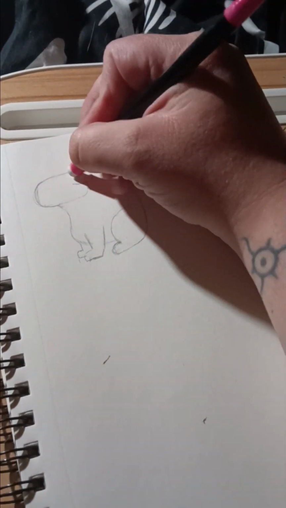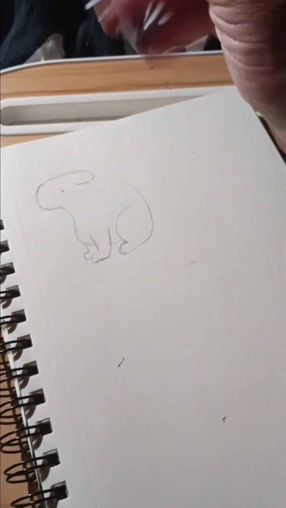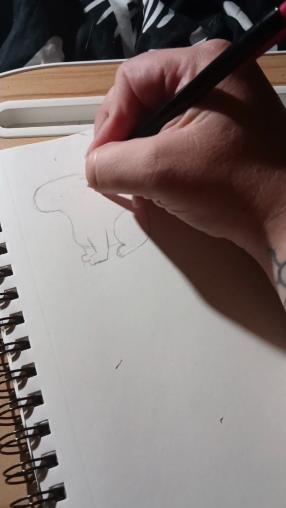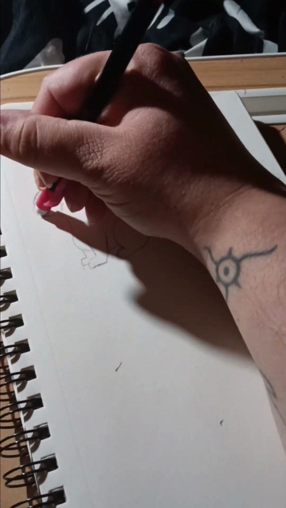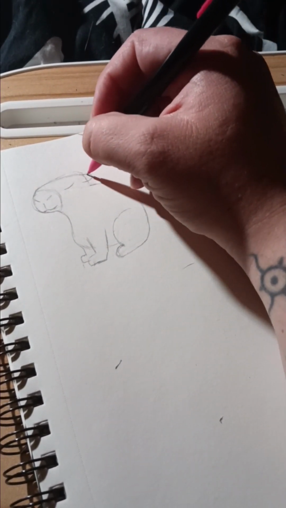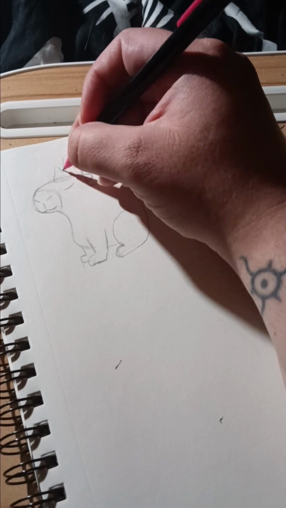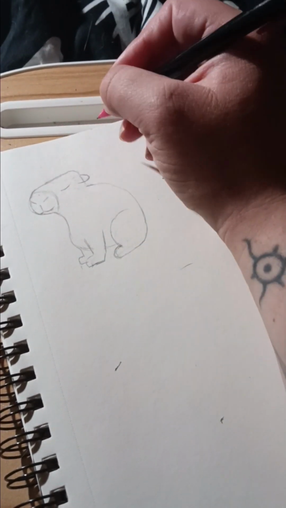But I feel like I was using the reference more as a one-to-one that I wanted rather than an inspiration and drawing it in my style. And I think that kind of ended up biting me in the foot. In the foot? Sure, in the foot.